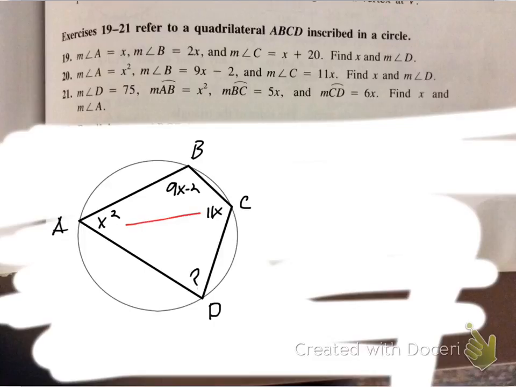Alright, what we need to start off with is the fact that these two angles are supplementary, so that means they have to equal 180 degrees. So we're going to have x squared plus 11x equals 180. Well, I can't quickly solve for this by dividing by x because it's going to cause problems. The only thing I can do is set that equal to 0, so x squared plus 11x minus 180 equals 0.